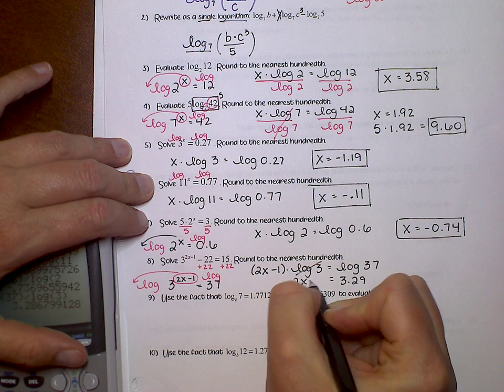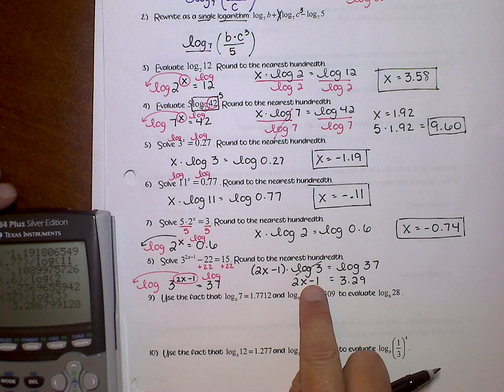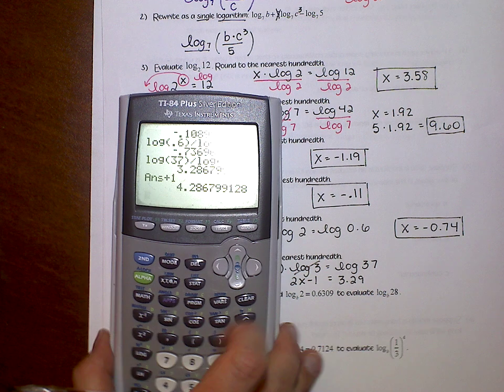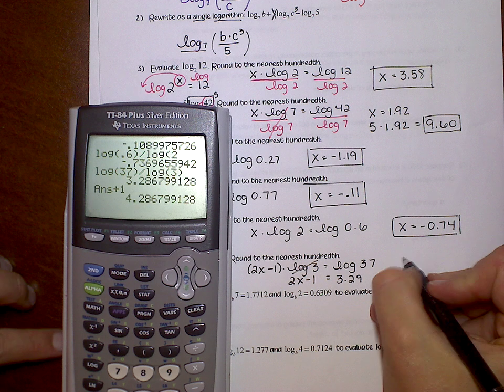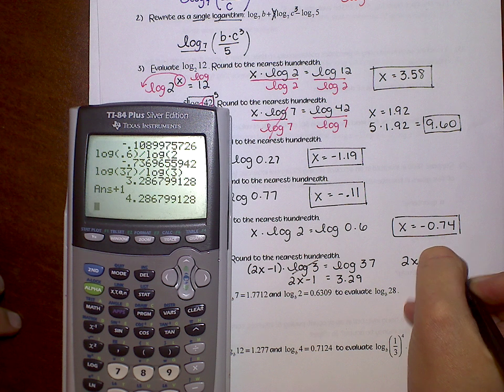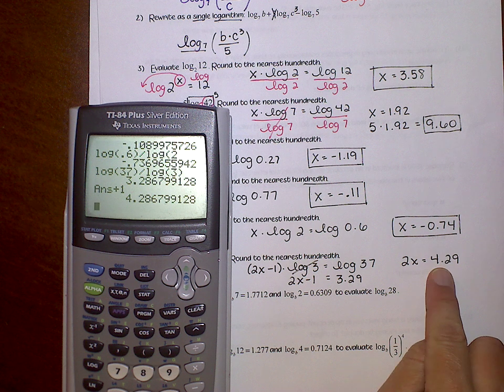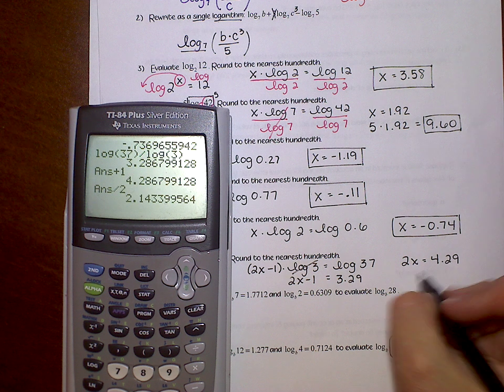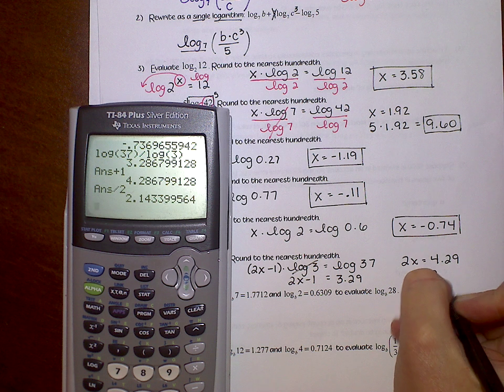So now I'm just going to solve this like a regular two-step equation. I'm going to add 1 to the other side, so I'm going to say this plus 1, okay? And so now I have 2x equals 4.29. And then I'm going to take that value and divide by 2. And I end up with x equals 2.14.